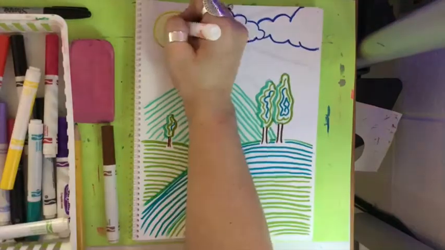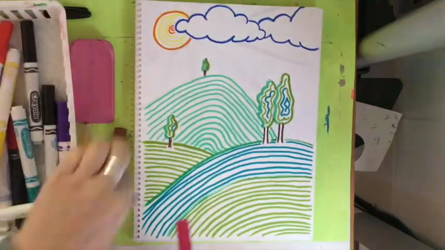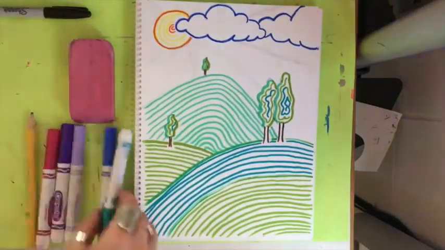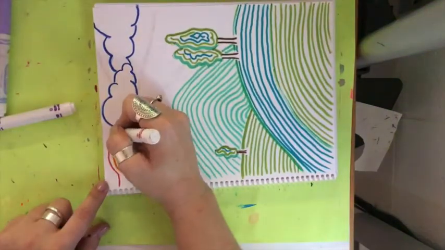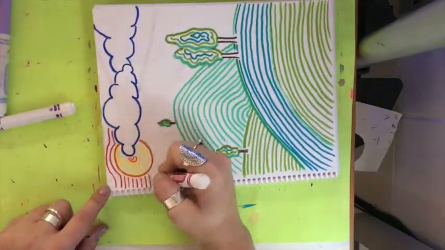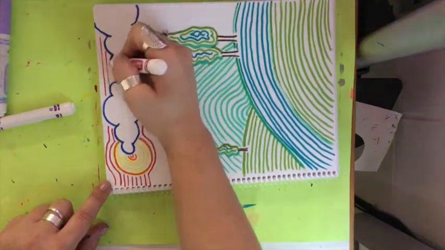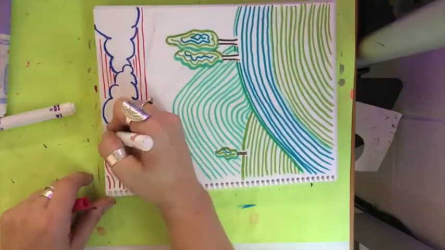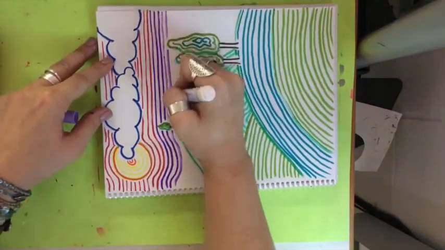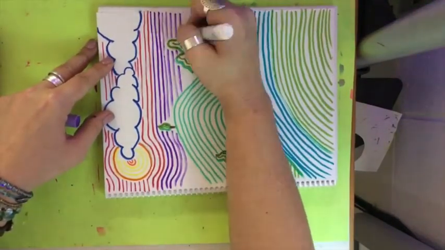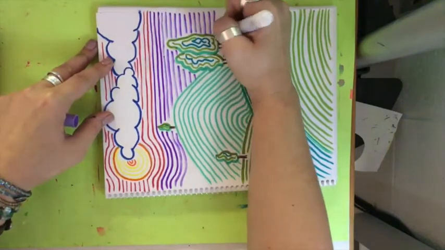I'm adding yellow curved lines to my sun, and I'll add a little orange as well. I want to make a colorful sky that goes right behind my clouds. I'm using a red violet and curving the lines right around the sun. I made them look like they're going behind the clouds by using overlapping. Same with the trees. Just stop the line when you run into something that's already there.